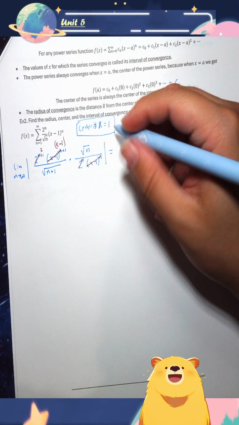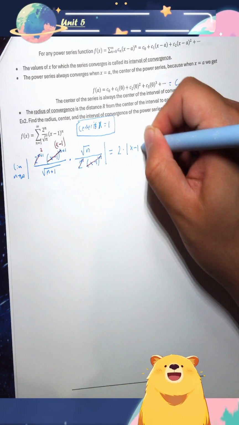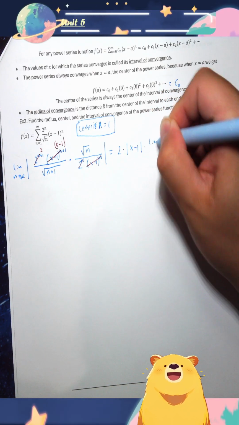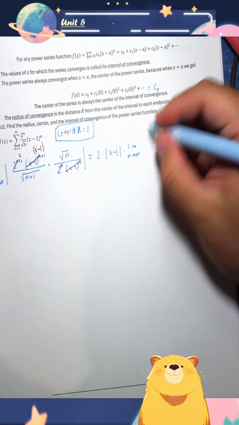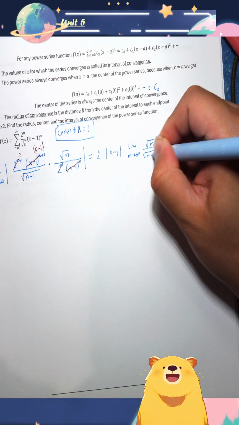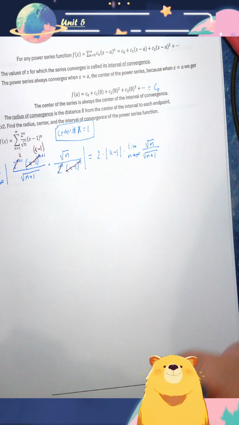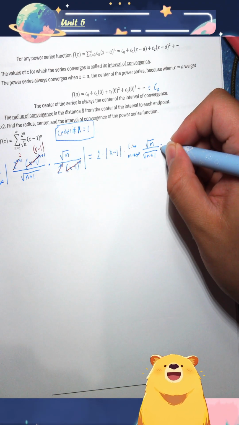So our final form should be 2 times the absolute value of x minus 1, and then times the limit as n goes towards infinity of the square root of n over the square root of n plus 1. For these, let's see what we can do.